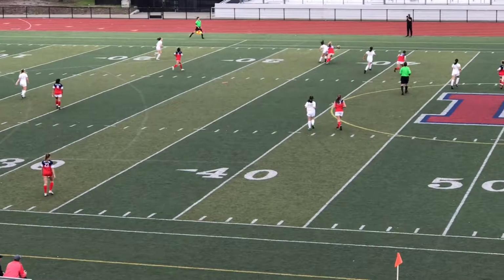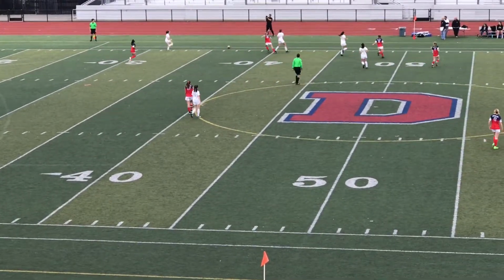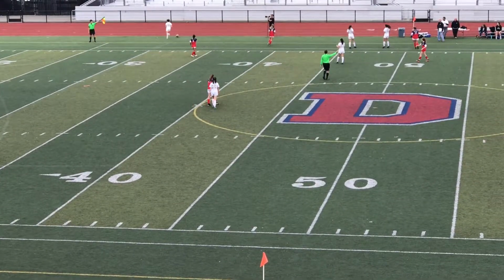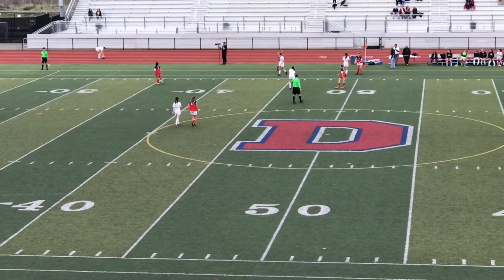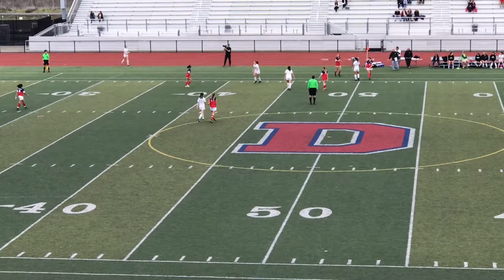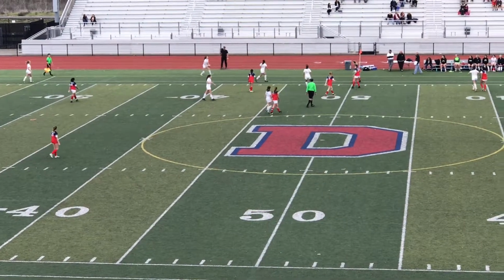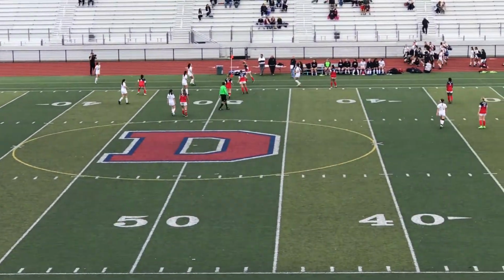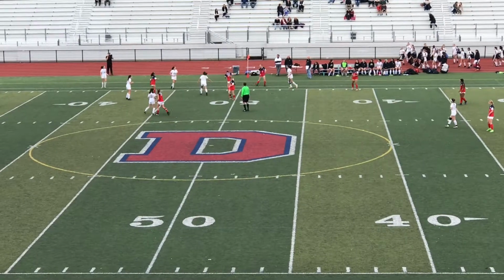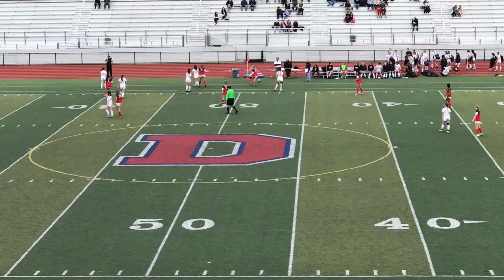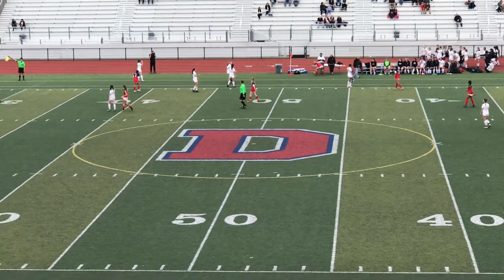Windsor with a quick throw all the way out to the far side. And Dublin High knocking that out. Windsor throw. And Windsor throw headed by Dublin. Dublin coming up, trying to control it. And knocked out by Windsor.